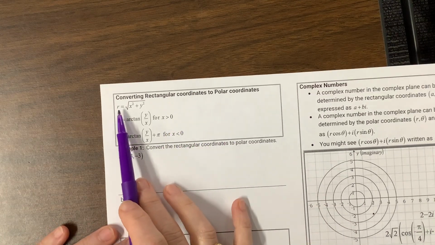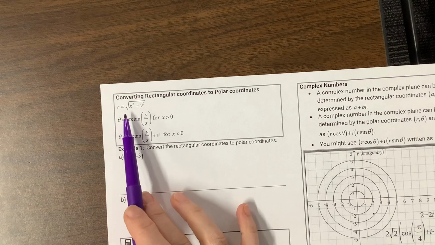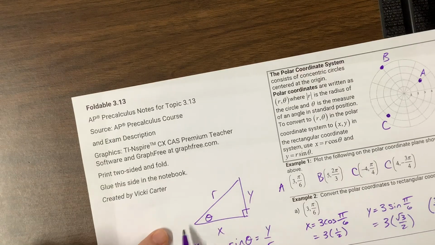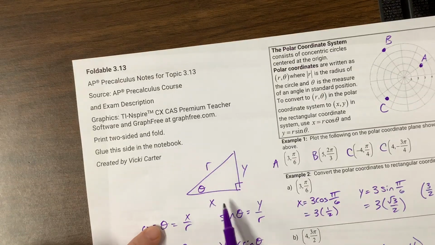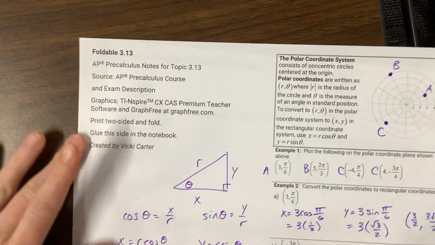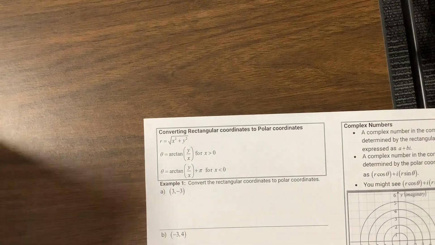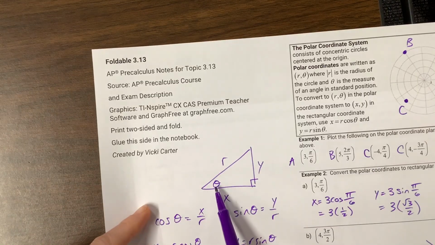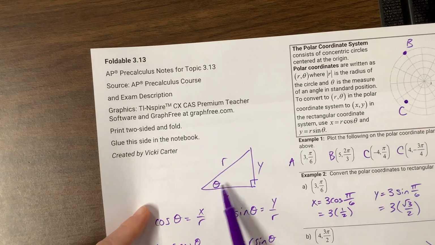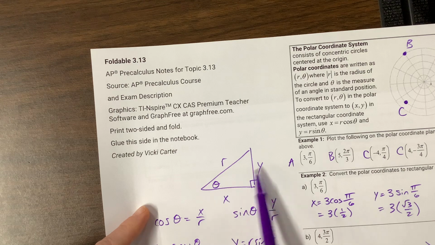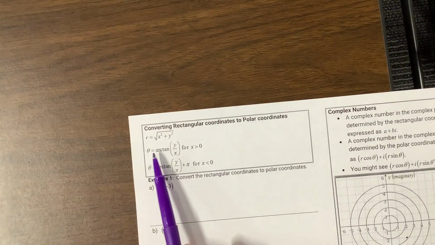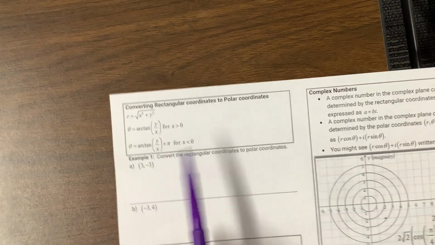So she tells us that r is equal to the square root of x squared plus y squared. Think about this. We have the Pythagorean theorem. R squared would equal x squared plus y squared. Therefore, r is going to be the square root of that. And likewise, theta is going to be found using tangent. So tangent of theta is y over x. So theta will be arctan of y over x.